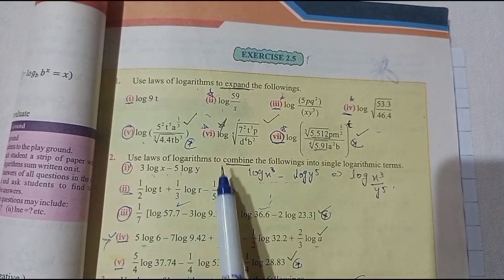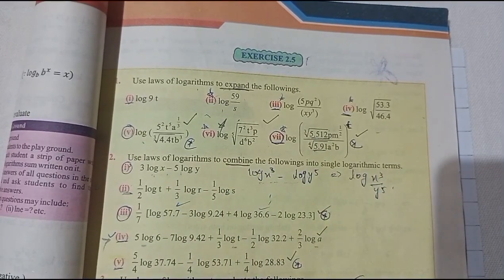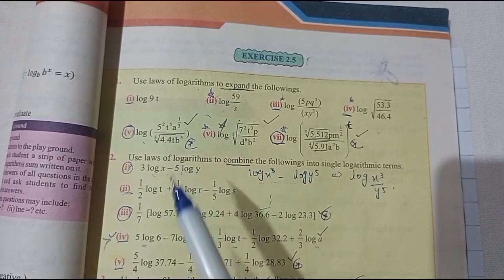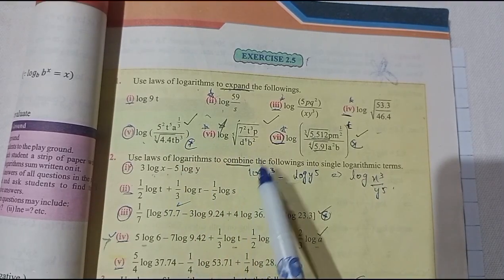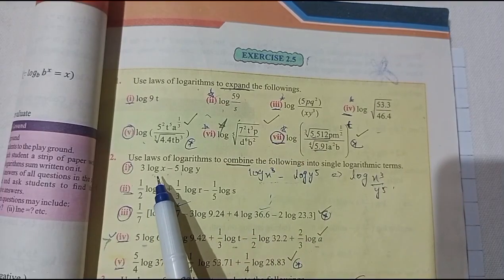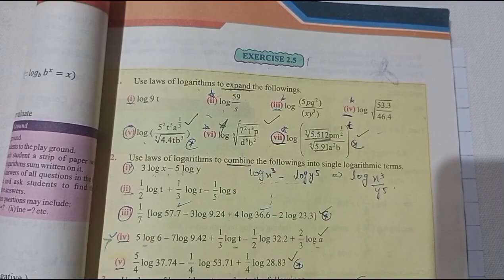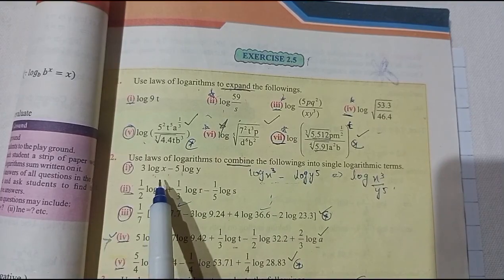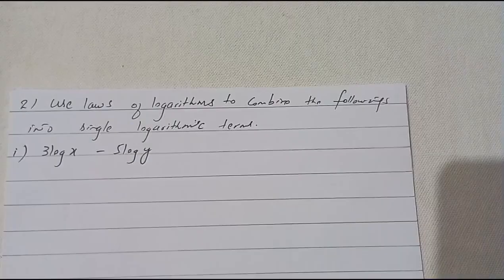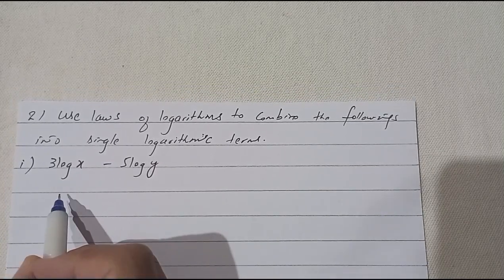In question number 2, use laws of logarithm to combine the following into single logarithmic terms. Like we have to combine them into single log, like in question number 1, where all parts were written in the form of single log. So the first part is 3 log of x minus 5 log of y. We have to write it into single log form. So how can we write it?